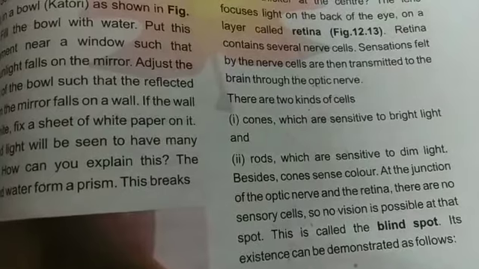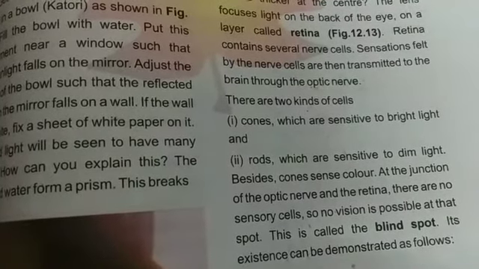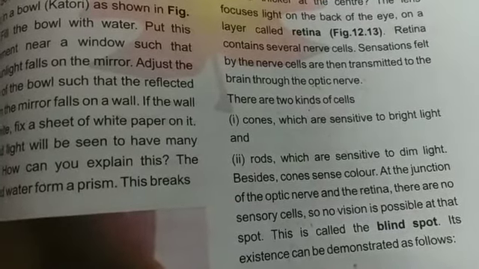At the junction of the optic nerve and the retina, there are no sensory cells, so no vision is possible there. At the point where the optic nerve and the retina meet, there is no vision possible. So that's known as the blind spot. The blind spot is present at the junction between the optic nerve and the retina. Its existence can be demonstrated by the following activity.